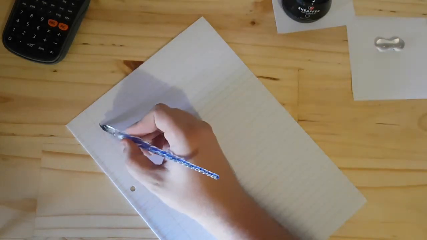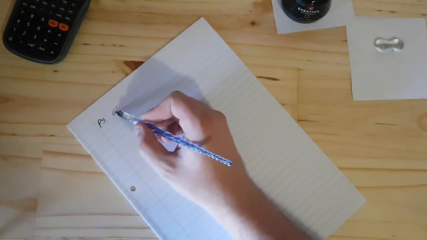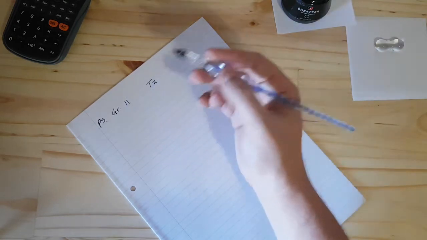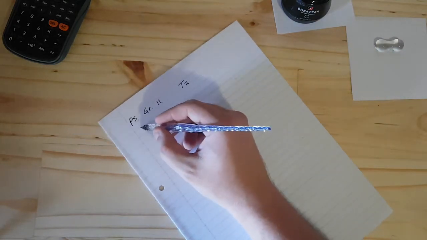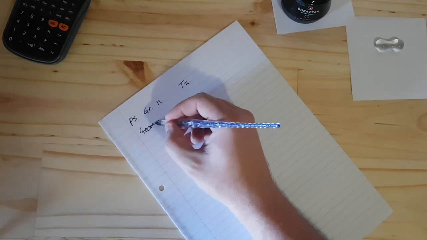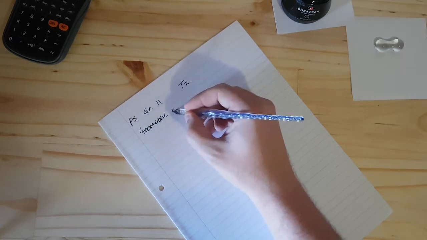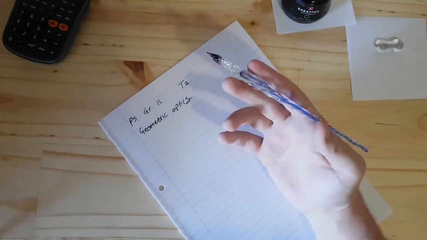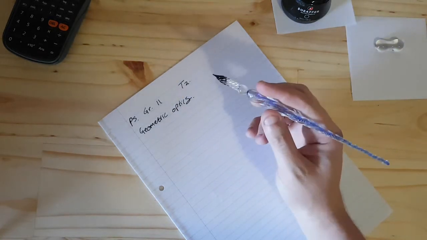This is our first discussion on physical science, grade 11, term 2. Today we are going to be talking about geometric optics, which is just a fancy way of saying how light moves.